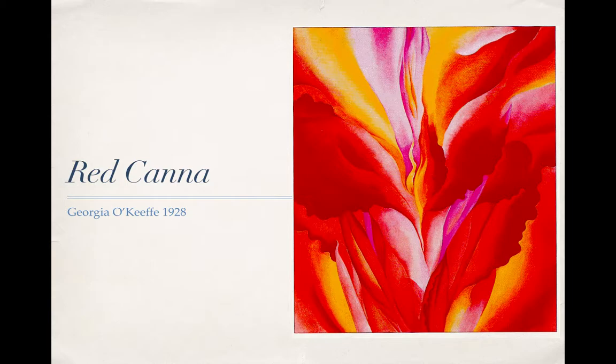So, Red Canna is O'Keeffe's up-close and enlarged depiction of flower petals, specifically the red canna. As you can see, she uses very bright and bold, vivid colors. The reds and oranges and yellows really catch your eye, and it really draws your eye all around the canvas as you are exploring those different shades and different shapes as well. Those colors play well with the contrasting purples and pinks that she includes.